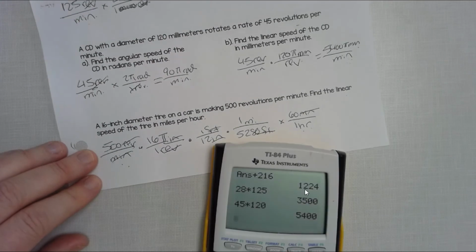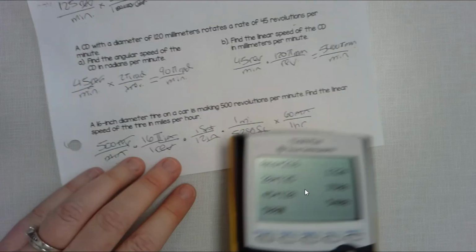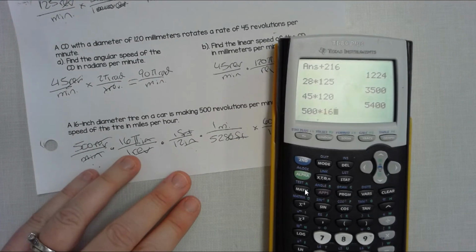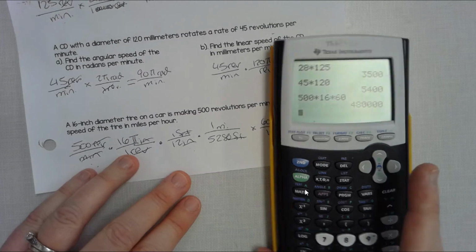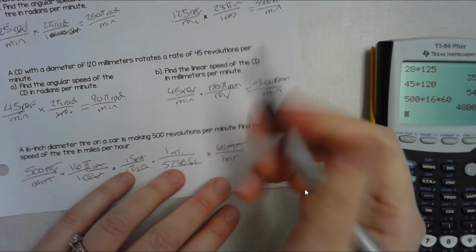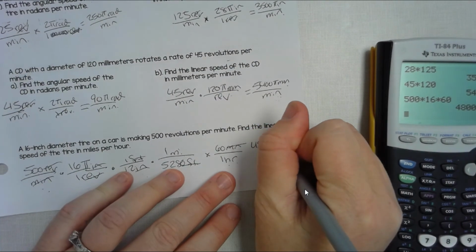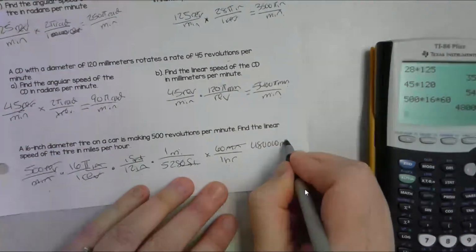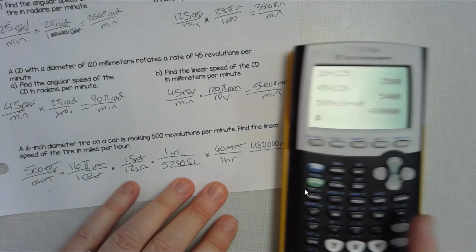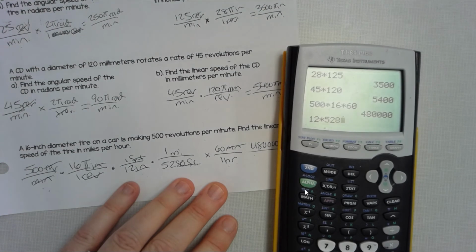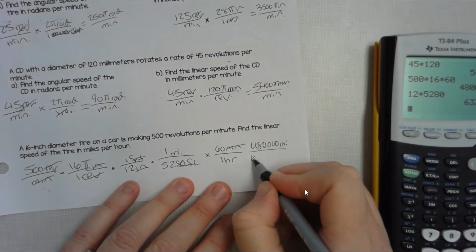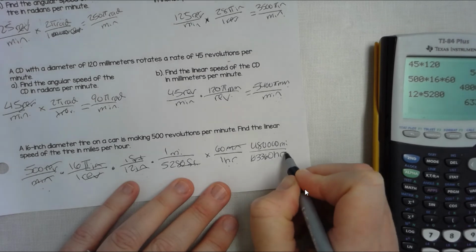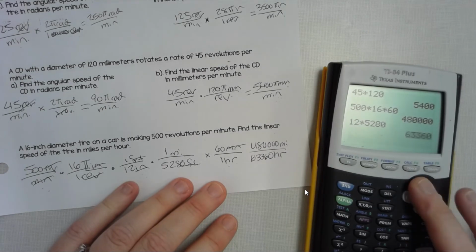So I'm going to do 500 times 16 times 60 on top. So we get that number, 480,000, and that is in miles, over 12 times 5,280, and this is hours. So I'm going to go ahead and divide those.